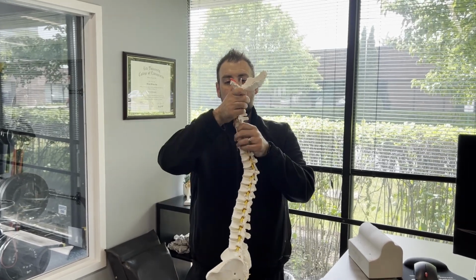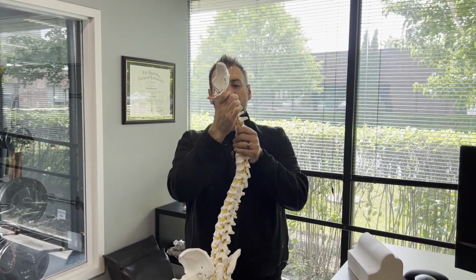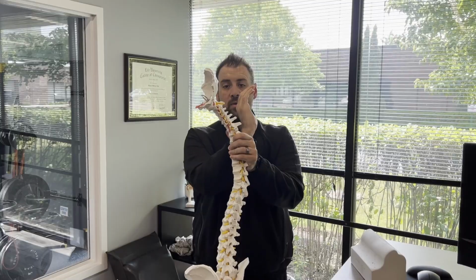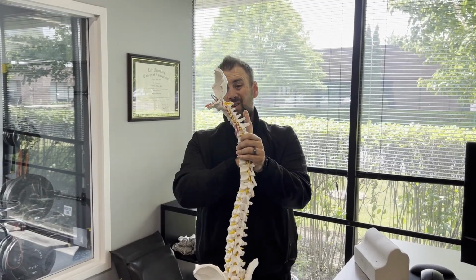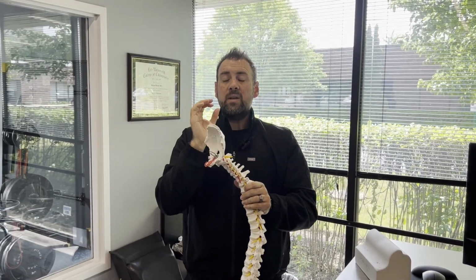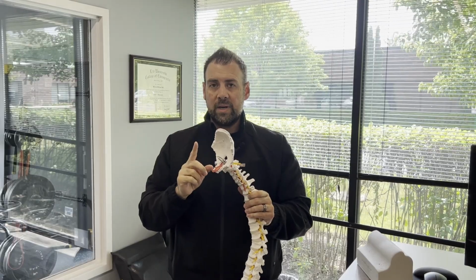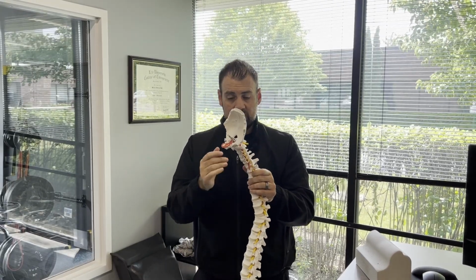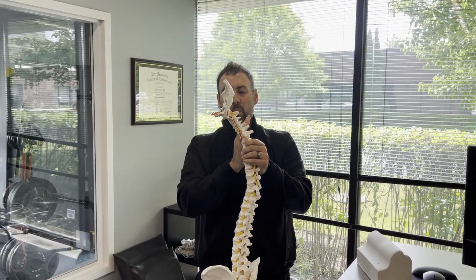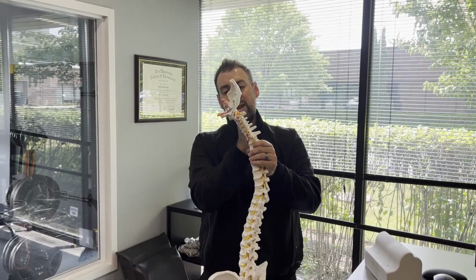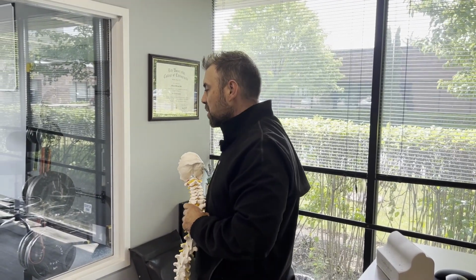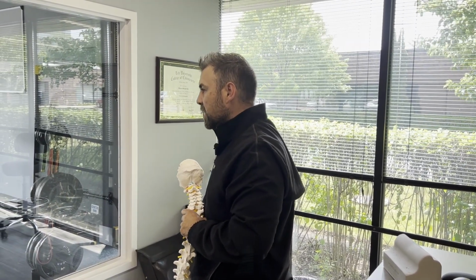Then the last one is we go fully reversed. So now that curve, instead of being C-shaped here, you're starting to go in the opposite direction. This is unfortunately becoming more and more common in the office, and this is one of the reasons why we're having this video and this conversation right now. I want you to realize that as that head goes forward, this is that person you see walking around and the head's way out here.